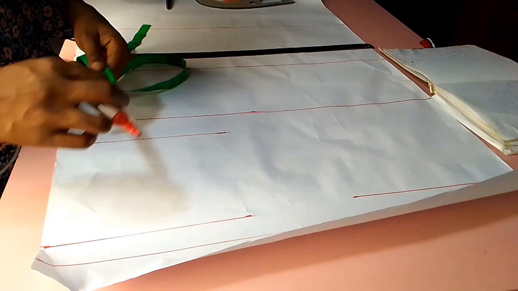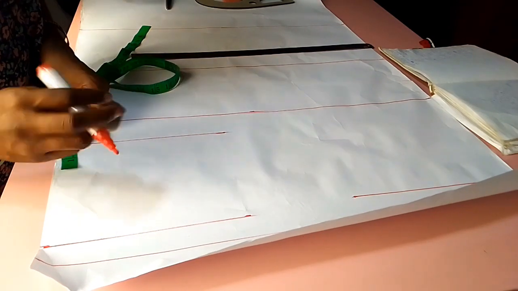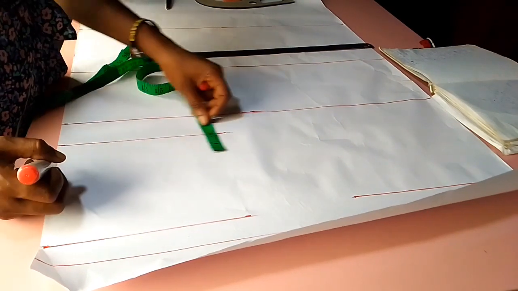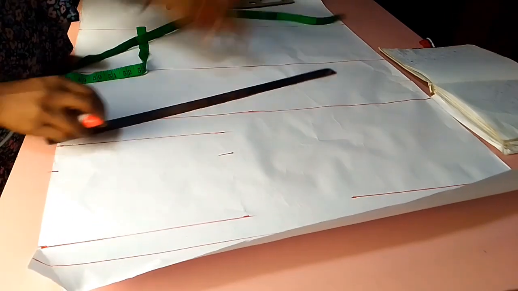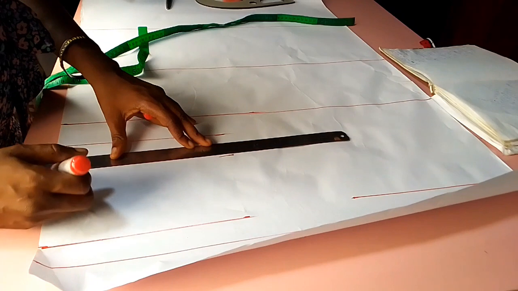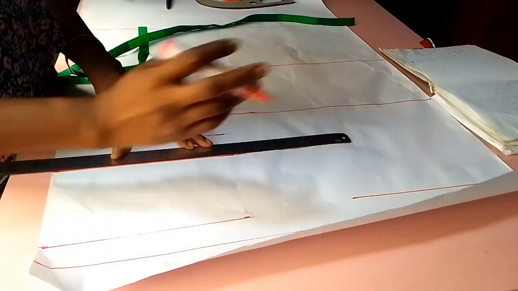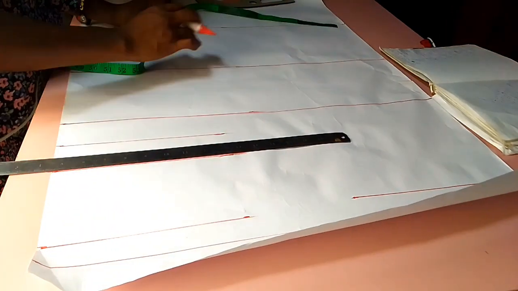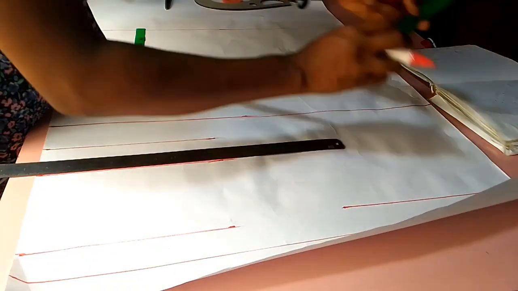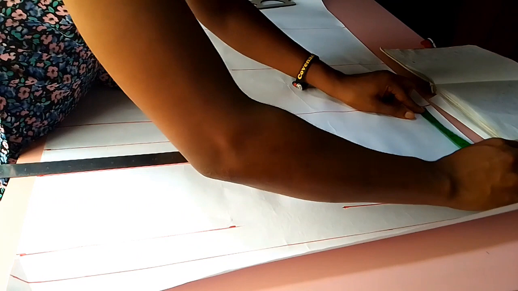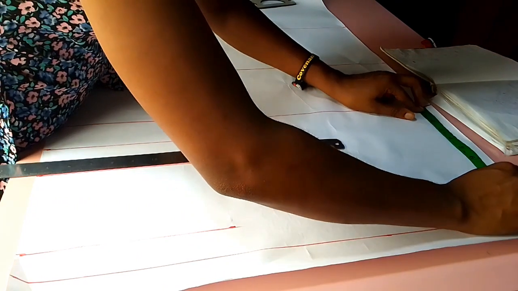So the standard measurement for the bust line is 2 inches, which is here, which happens to be your across chest measurement. You connect the line. So let's go to the back. This is the front and this is the back. Please don't get confused. So the back, whatever you have here, this is 8.5.